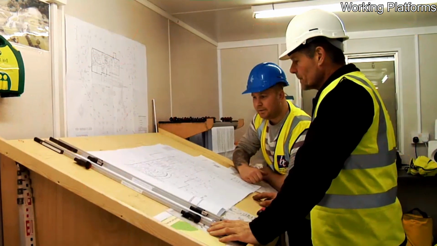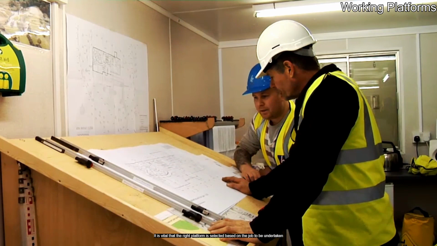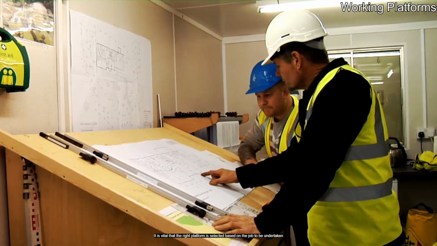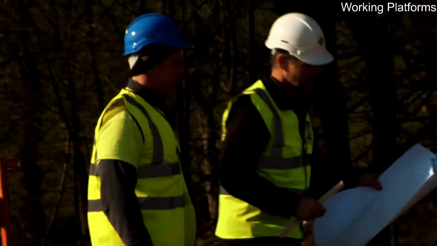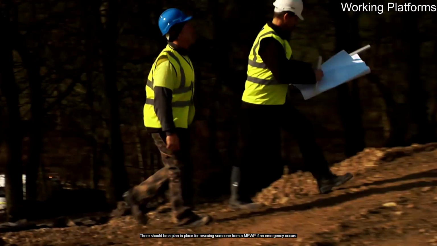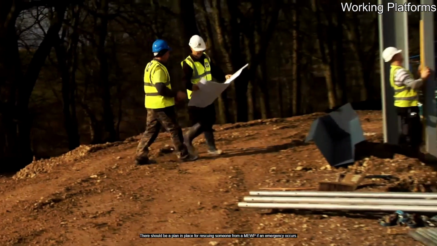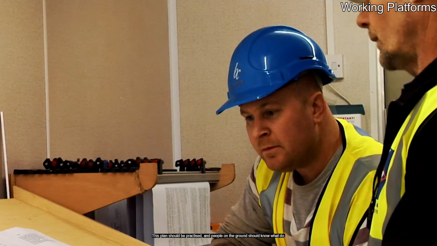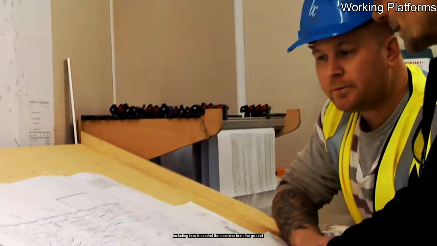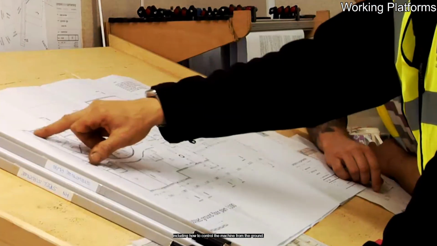These hazards should be identified as part of the risk assessment process and effective control measures put in place. It is vital that the right platform is selected based on the job to be undertaken and the site it is to be used on. There should be a plan in place for rescuing someone from an MEWP if an emergency occurs. This plan should be practiced, and people on the ground should know what to do, including how to control the machine from the ground.